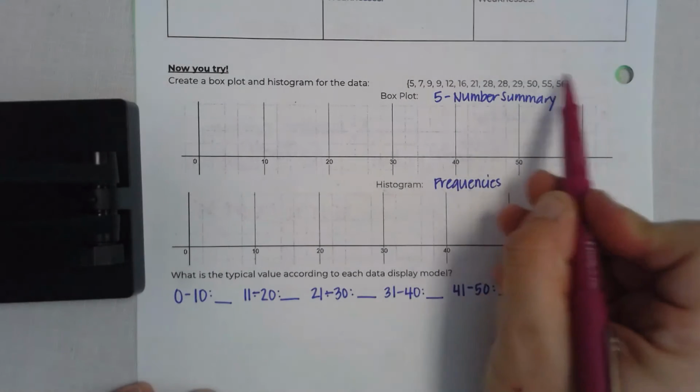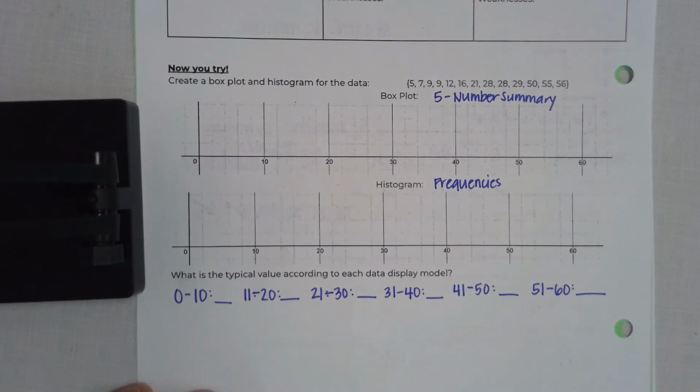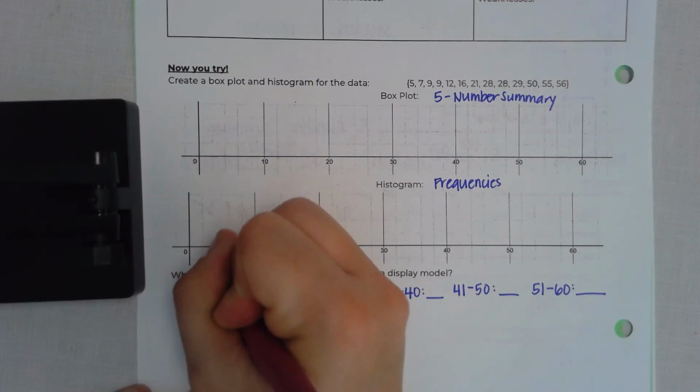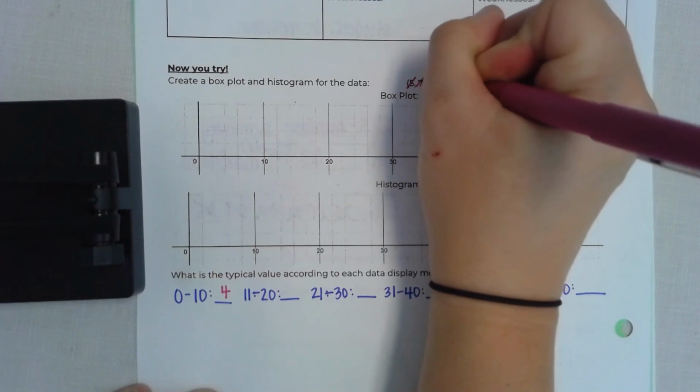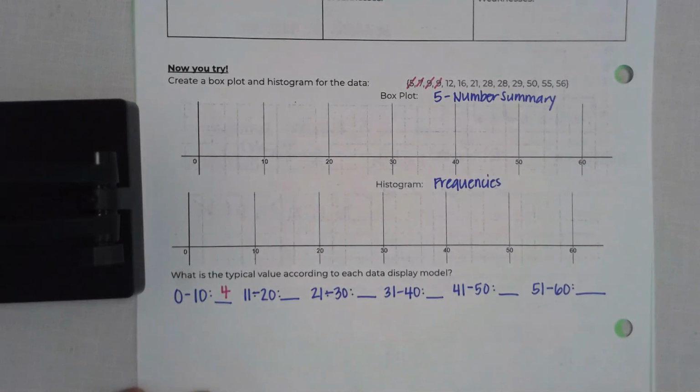How many numbers are between 0 and 10? Are you guys still writing? Yeah, it's 4. And then cross them off. Okay? Are you guys cool here? Yeah? You have about 10 minutes. I would like you to get it done now.